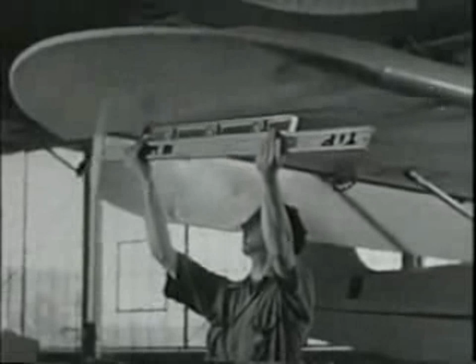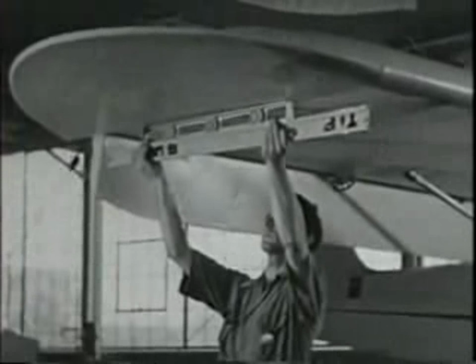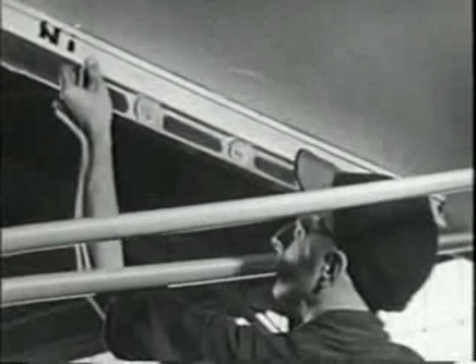With the airplane in flying position, rigging or alignment of the wing is carefully checked with a specially adapted level. Any necessary changes are made by altering the adjustable end of the struts.